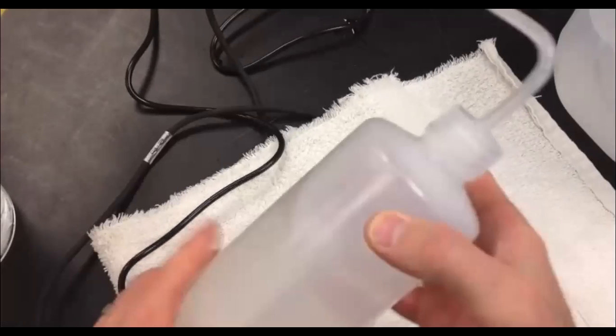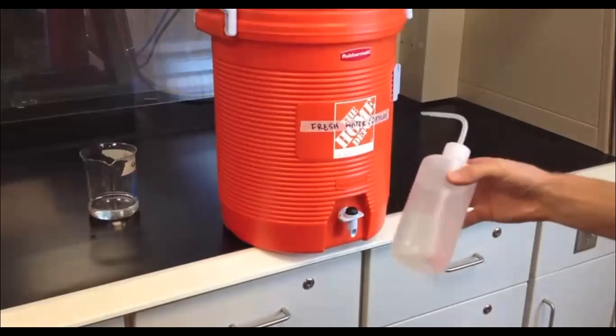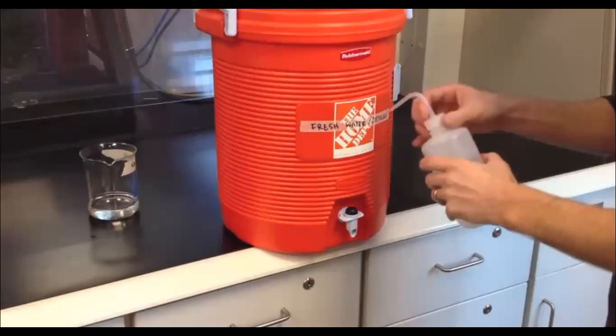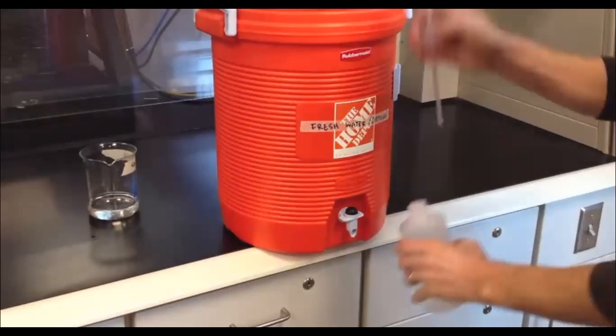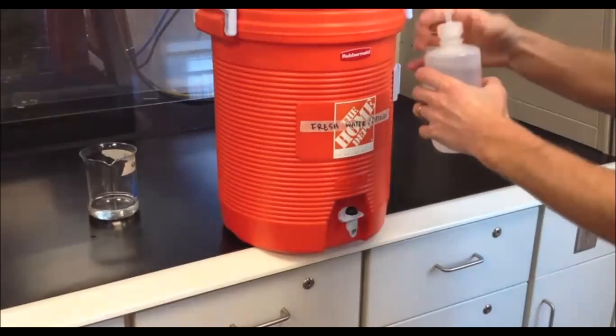Only ever use distilled water. If the distilled water ever runs out, make sure to only fill it up using the distilled water in this container and not to fill it up from the sink, so that these always only contain distilled water, purified water.